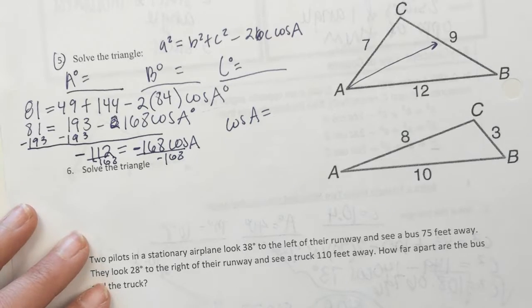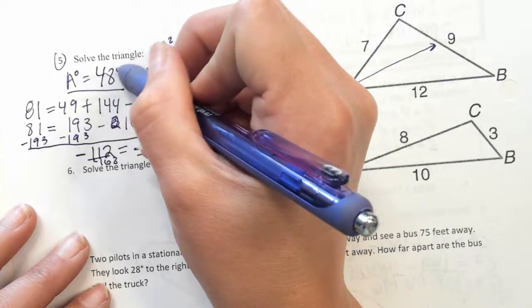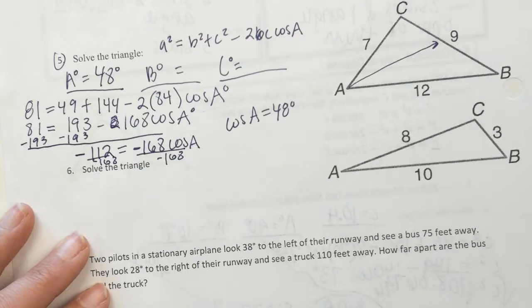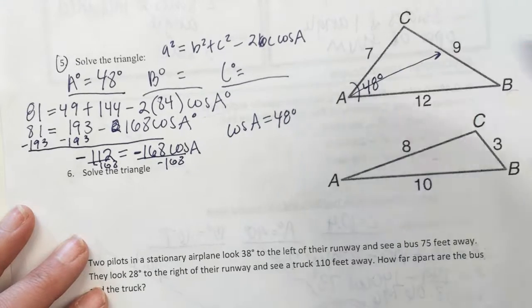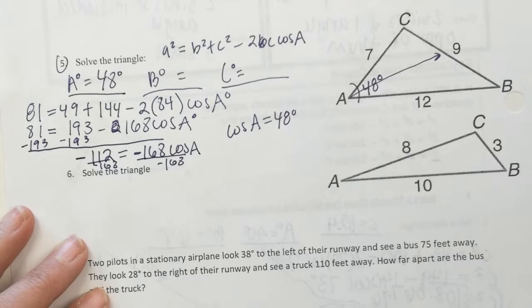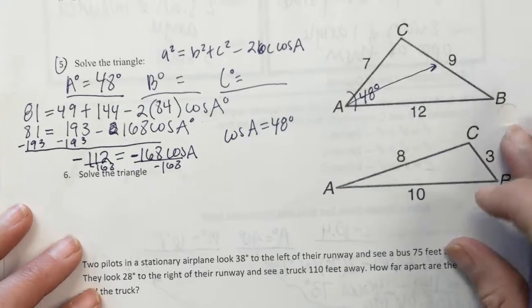What did we get? 48 degrees. Very good. We got A. And I'm going to put that right here so we can see something. Alright, for the next one, for B and C, we know we only have to find one more. Then we can subtract from 180. Can we use law of sines or do we have to use law of cosines again? Yeah, we can use law of sines this time because look at A, don't we have the angle on the side? Let's do it.